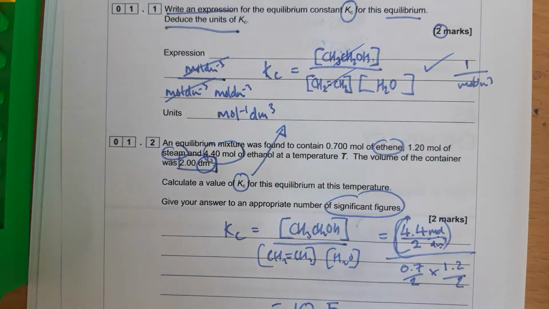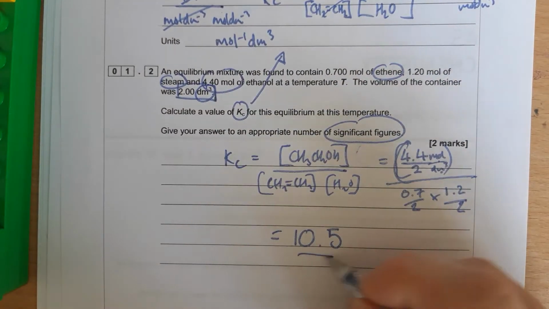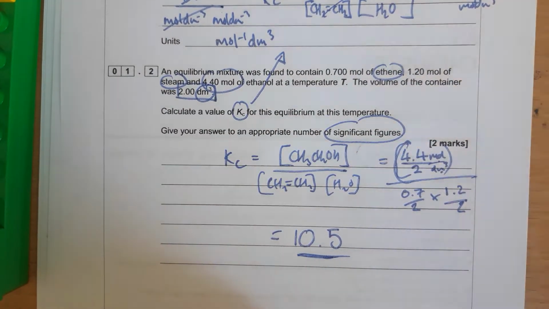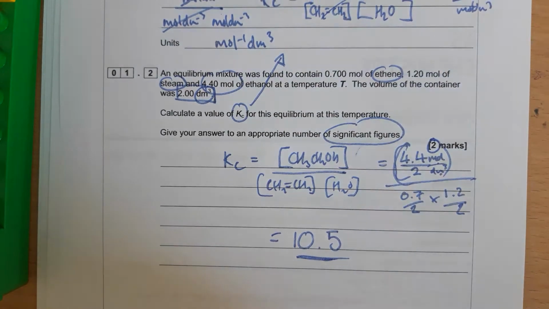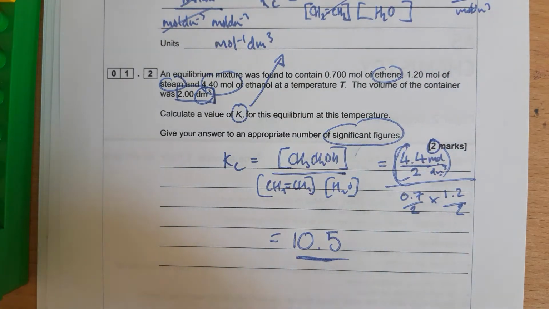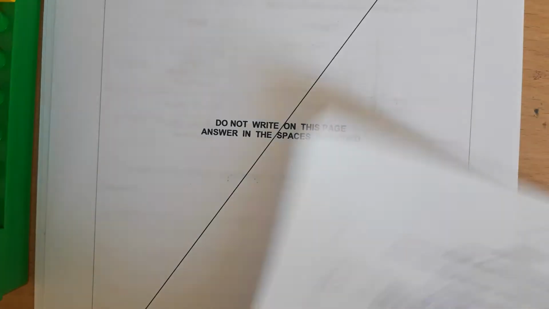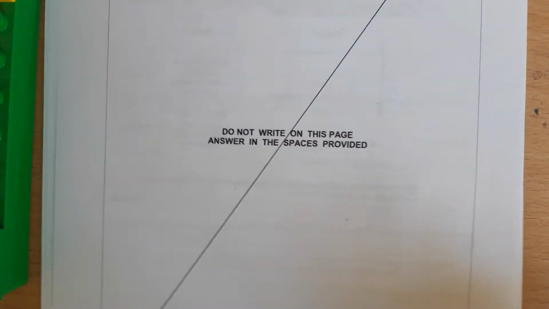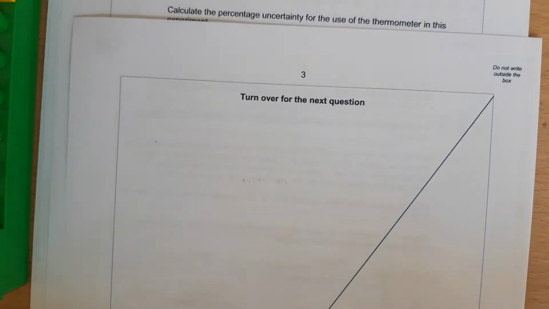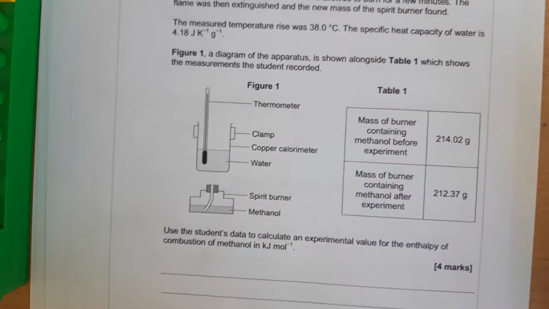I have just looked at the mark scheme for that. So if you don't get it to 3 significant figures, you're going to lose one of the marks, and you might be really, really good at chemistry, walk out of that exam thinking you've done really, really well, but you're only getting half marks because you weren't careful. All right, so hopefully that section was fine. This question looks easy.